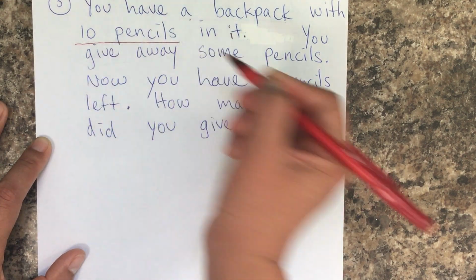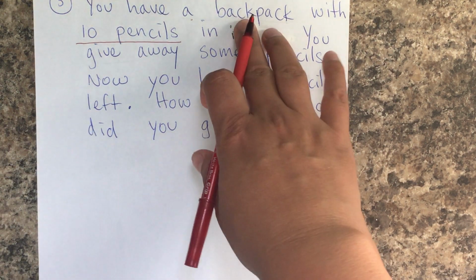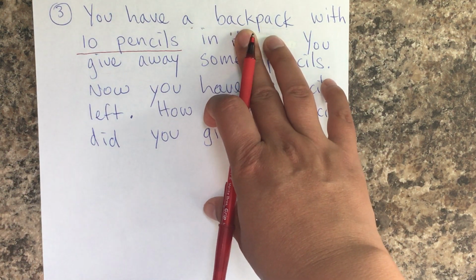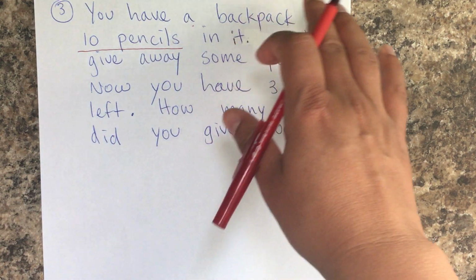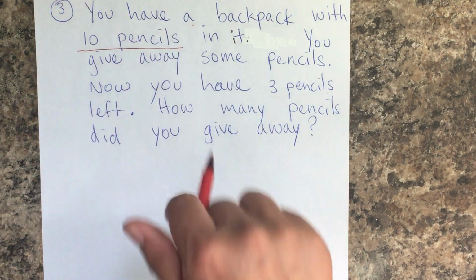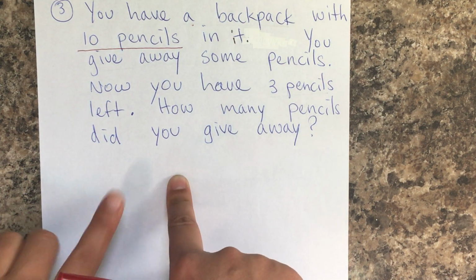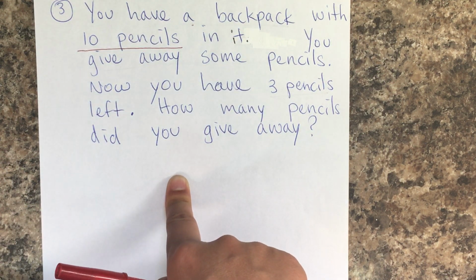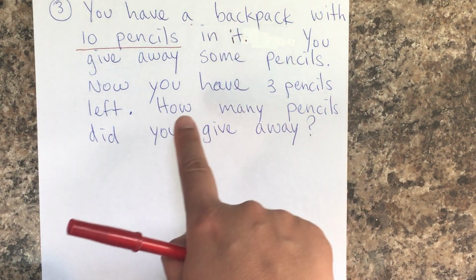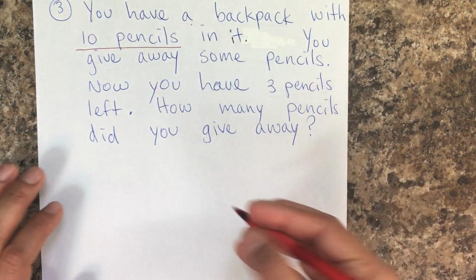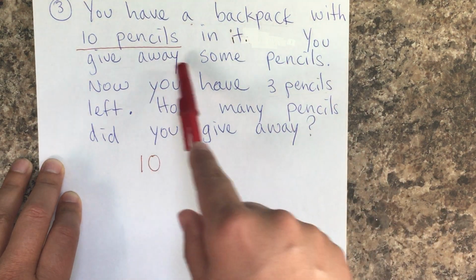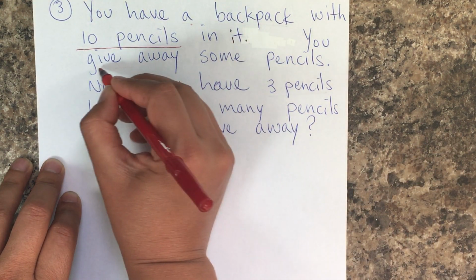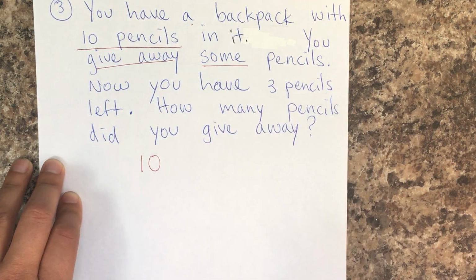So automatically we know that we don't put an X for backpack because we know how many pencils are in the backpack. If he said we have a backpack with some pencils, then we put 1X and we even omit the 1. But he says one backpack with 10 pencils, so we know that there are 10 pencils. You give away some pencils.